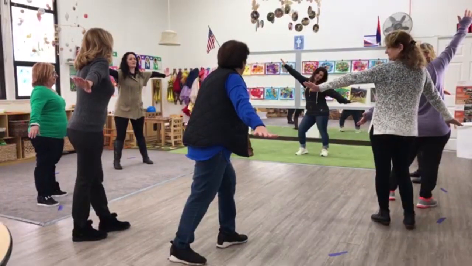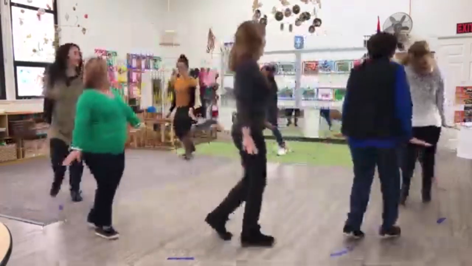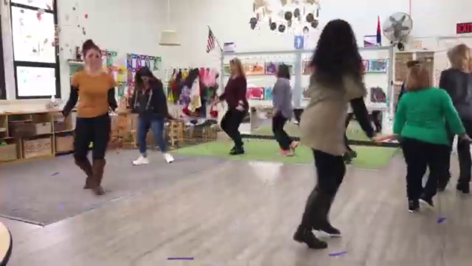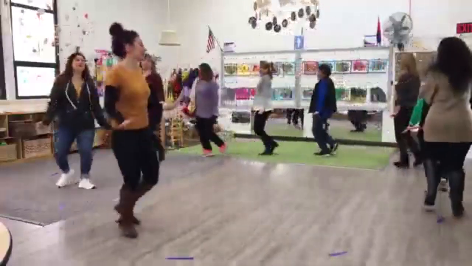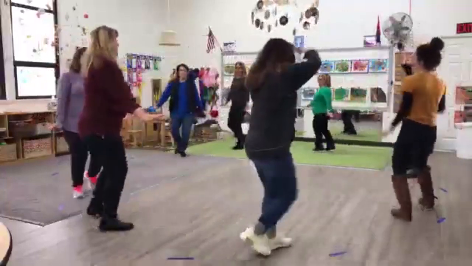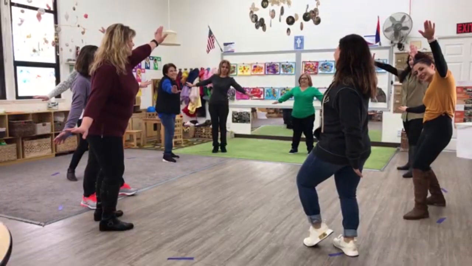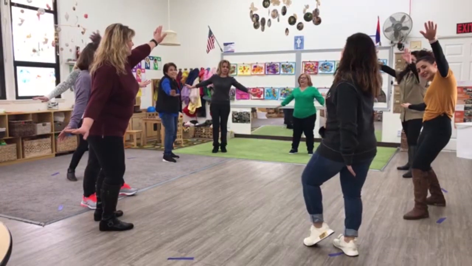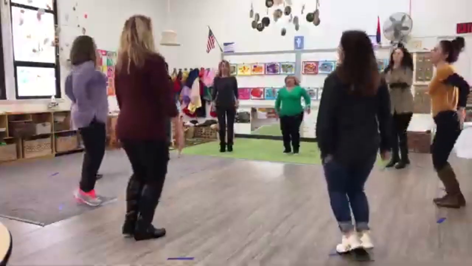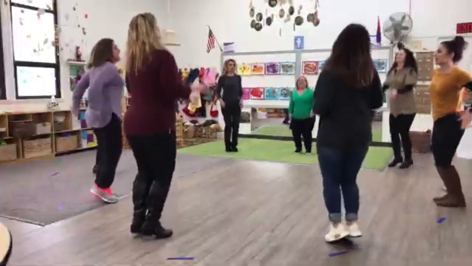Get ready to waddle like penguins! Waddle, waddle, penguins waddle around the room. Freeze! Get ready to hop like kangaroos! Hop, hop, kangaroos hop around the room.